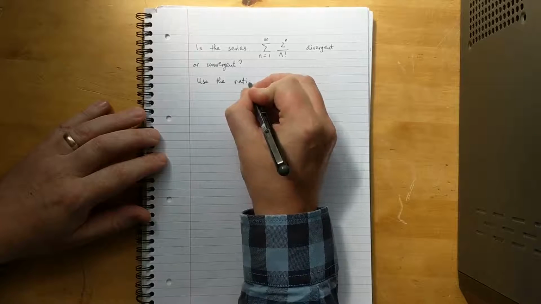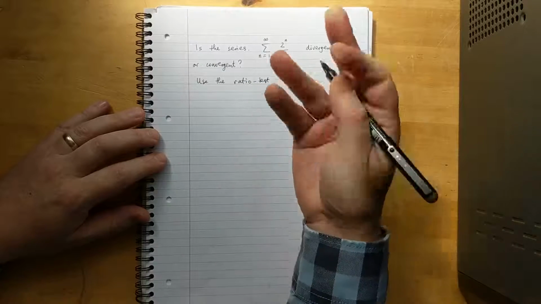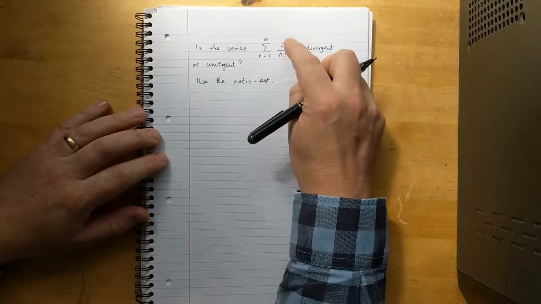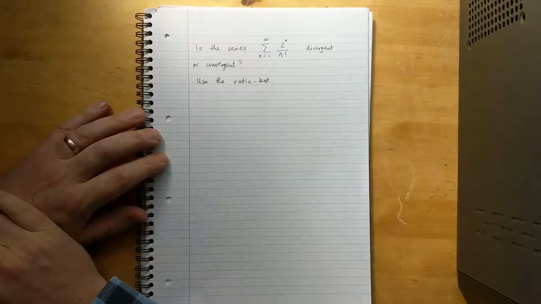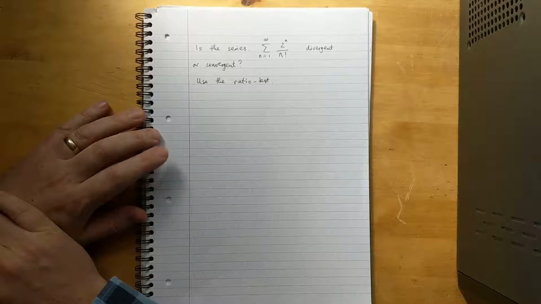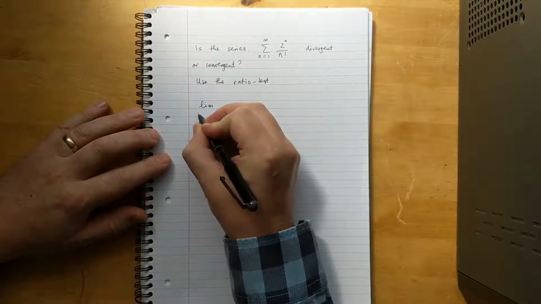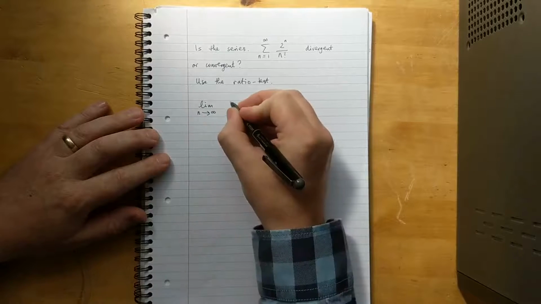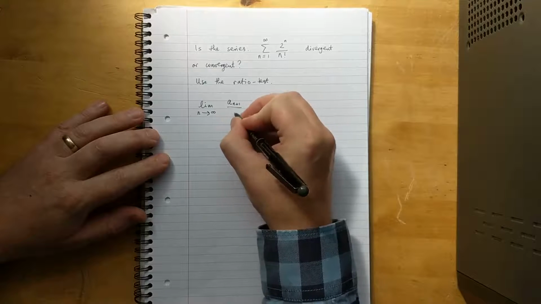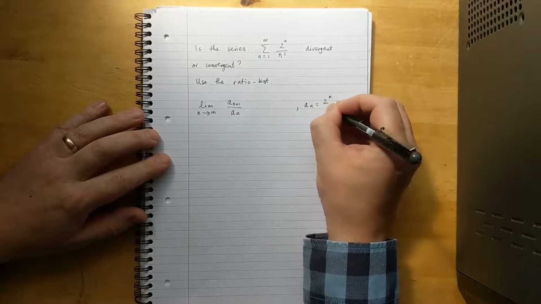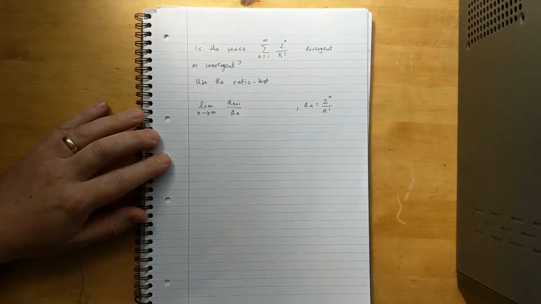The ratio test will not always tell you whether or not a given series is convergent or divergent, but for this type of one, where you get a lot of cancellation between neighboring terms in the series, it should give a conclusion. So for the ratio test, we examine the limit as n goes to infinity of the ratio a_(n+1) over a_n, where a_n is the nth term of the series, 2 to the power n over n factorial. So we want to determine the value of this limit.